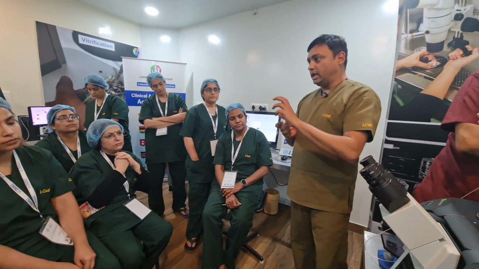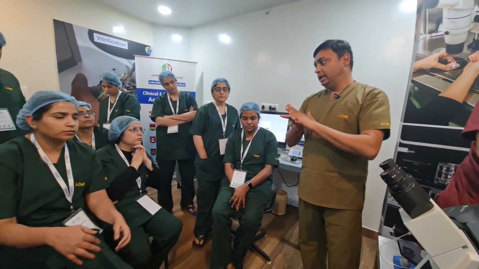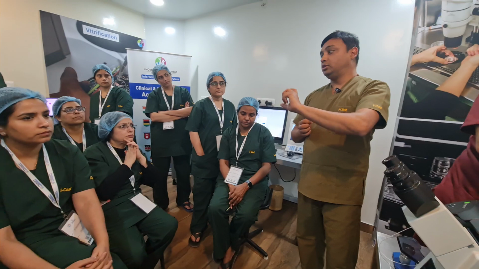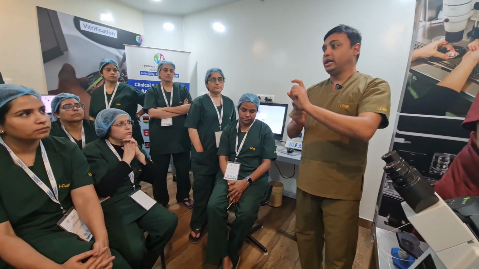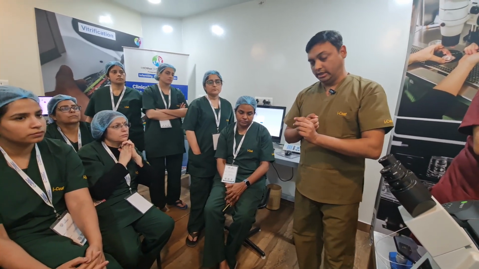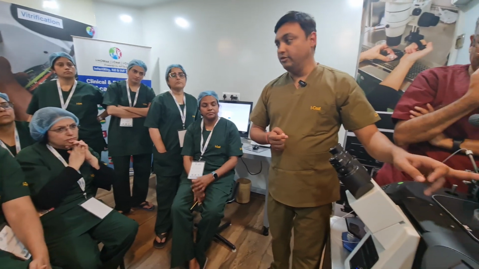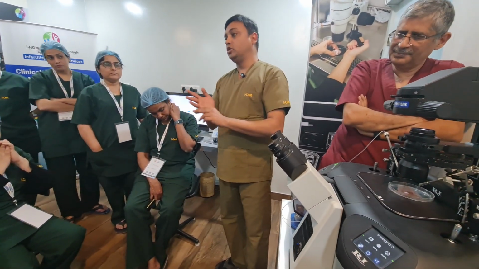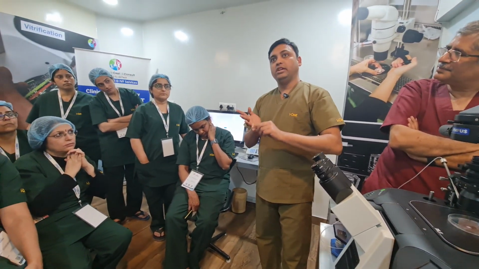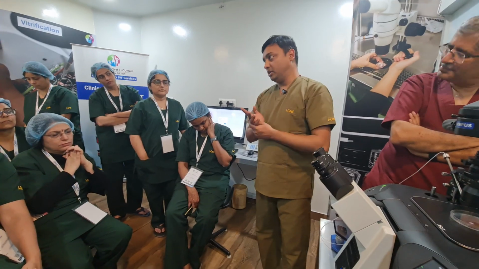For sperm you can see a 2D image only, but for an oocyte you need a 3D image. Once you see the 3D image you can find the better morphology of the oocyte. So for that you should put on RC1, RC2. In the case of Nikon you should put on NAMC1, NAMC2 and NAMC3.